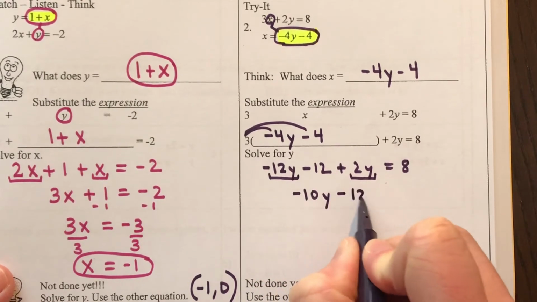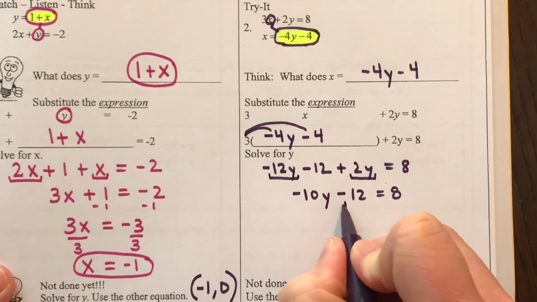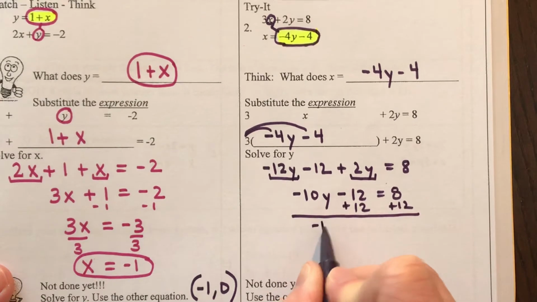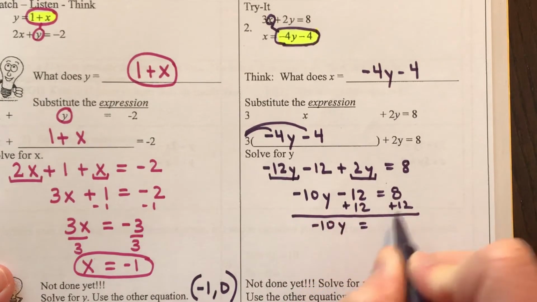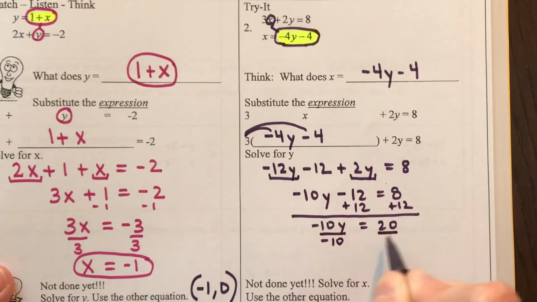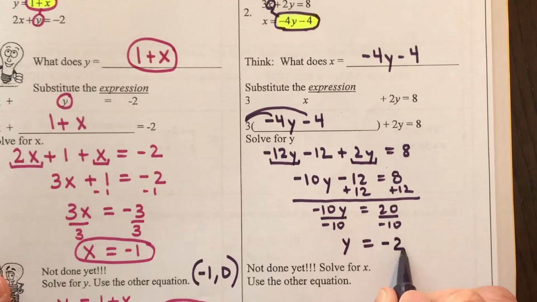And minus 12 equals 8. Now to solve for my y, I'm going to isolate it by adding 12 to the other side. Now I have negative 10y is equal to 20. And to solve for my y, I'm going to divide both sides by that coefficient of negative 10. So y is equal to 20 divided by negative 10, or negative 2.